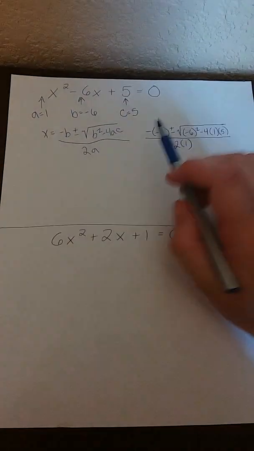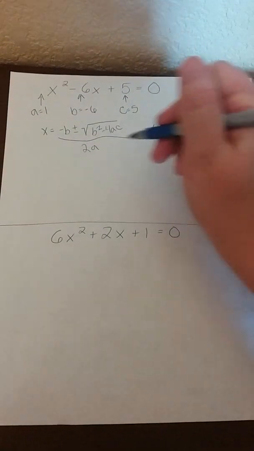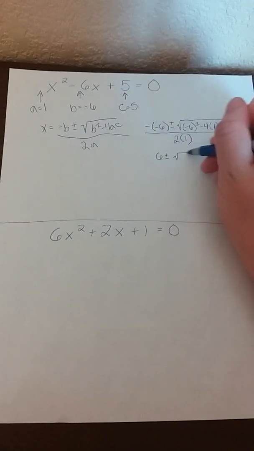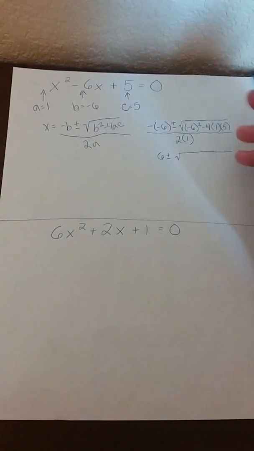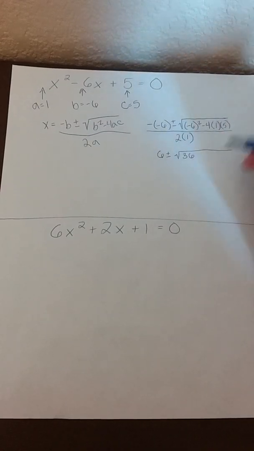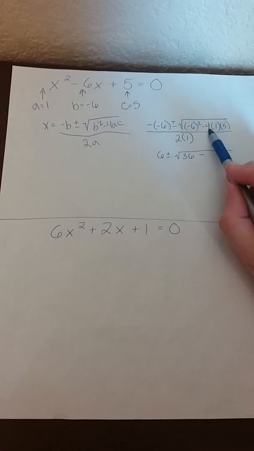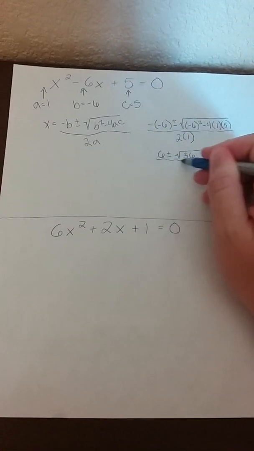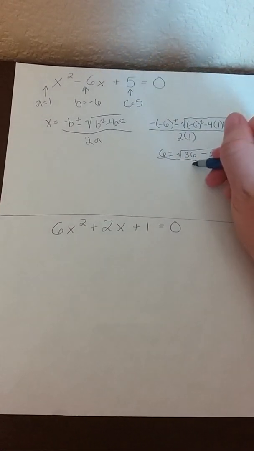Now I'm going to simplify. Negative 6 is just 6, plus or minus the square root. Negative 6 squared is 36, minus 4 times 1 times 5 is 20, all over 2 times 1, which is 2.